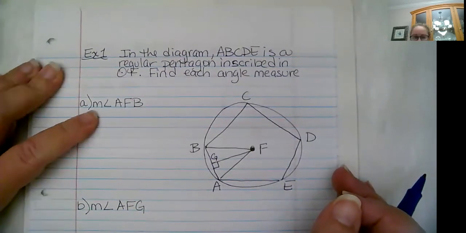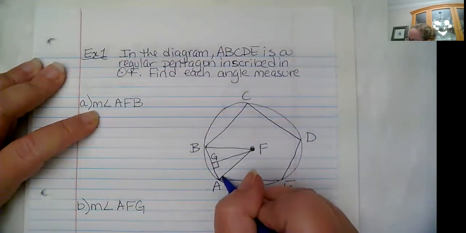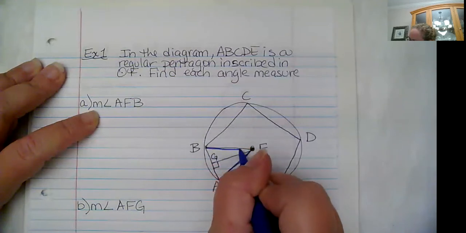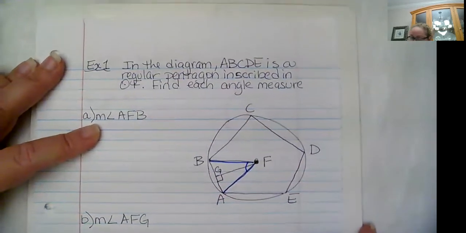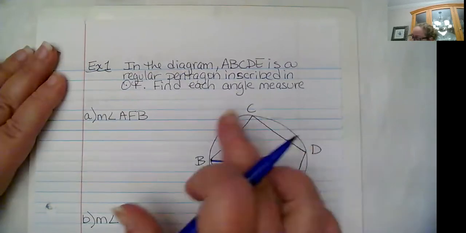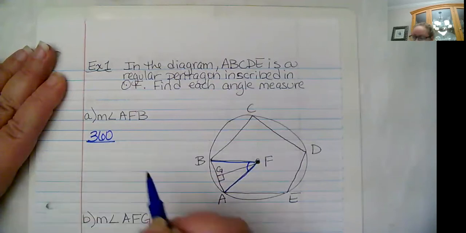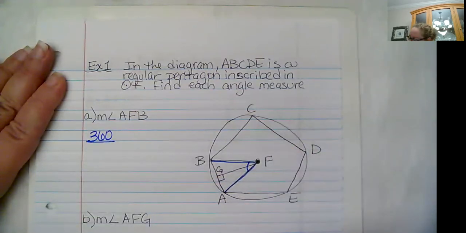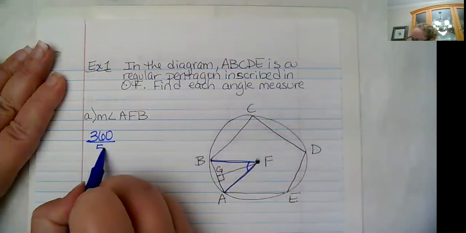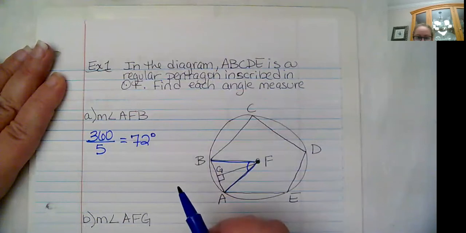So the first one that they want us to find is AFB. So this angle right here. What they told us was, since it's inside of a circle, 360 divided by the number of sides, and it's going to give us that angle itself. So it's a pentagon, so 5 sides. So that means it's 72 degrees.